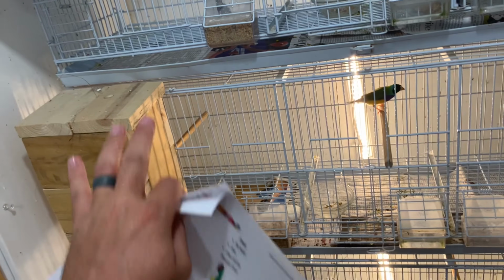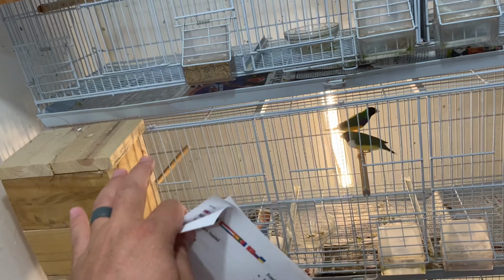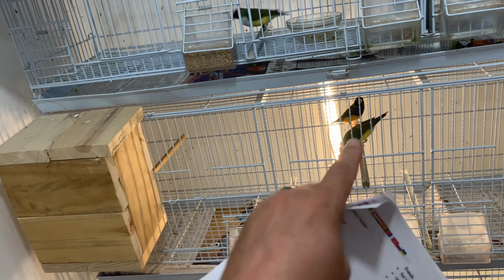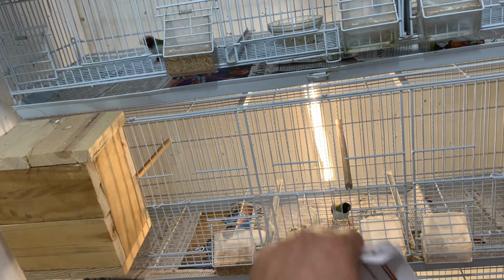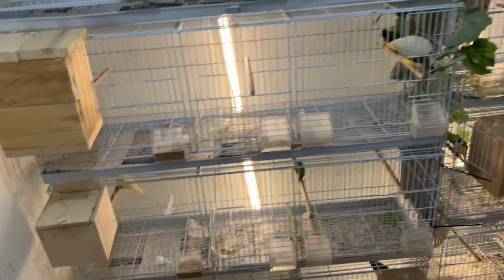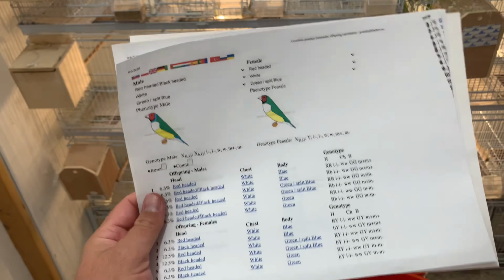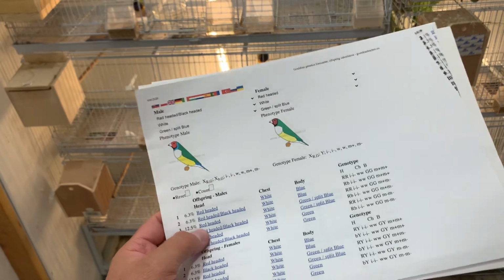So that's when you would take those babies when they're old enough to breed, and if you put those babies back with a mate that is white breast, that shows white breast, or is split to white breast that you know of, then that's when you would get babies that have a white breast, right? So just wanted to show that with you guys. This website's really cool. It just kind of breaks down really what you should get.